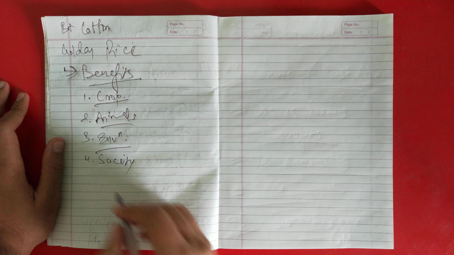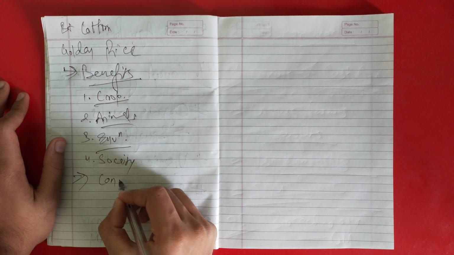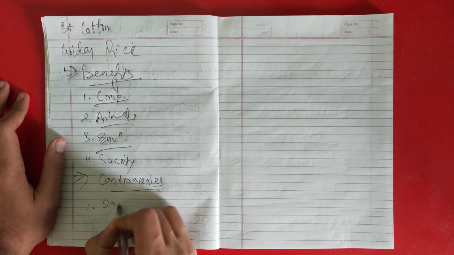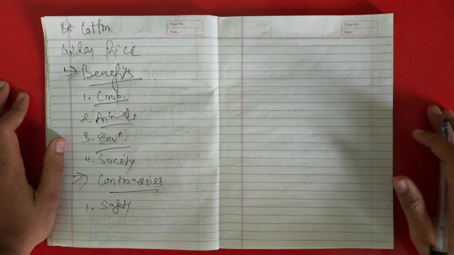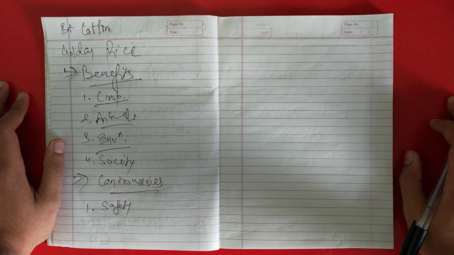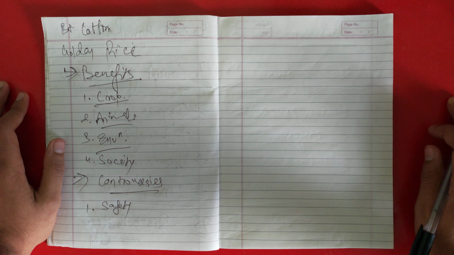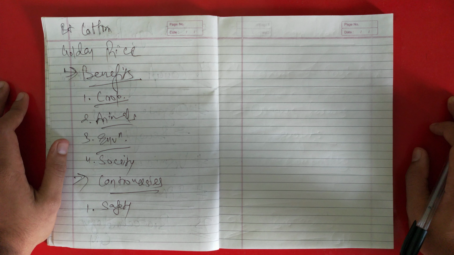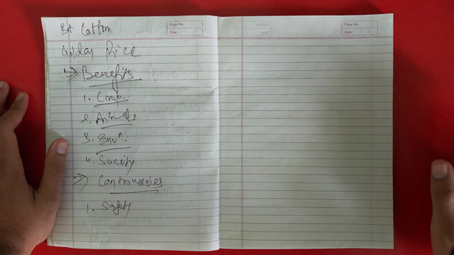So now we will talk about the controversies of GM. The first concern is safety. There will be a potential human health impact, that is allergens, transfer of antibiotic resistant markers and many unknown effects. There can also be potential environmental effects, that is unintended transfer of transgenes through cross pollination, unknown effects on other organisms, for example soil microbes, and loss of flora and fauna diversity.